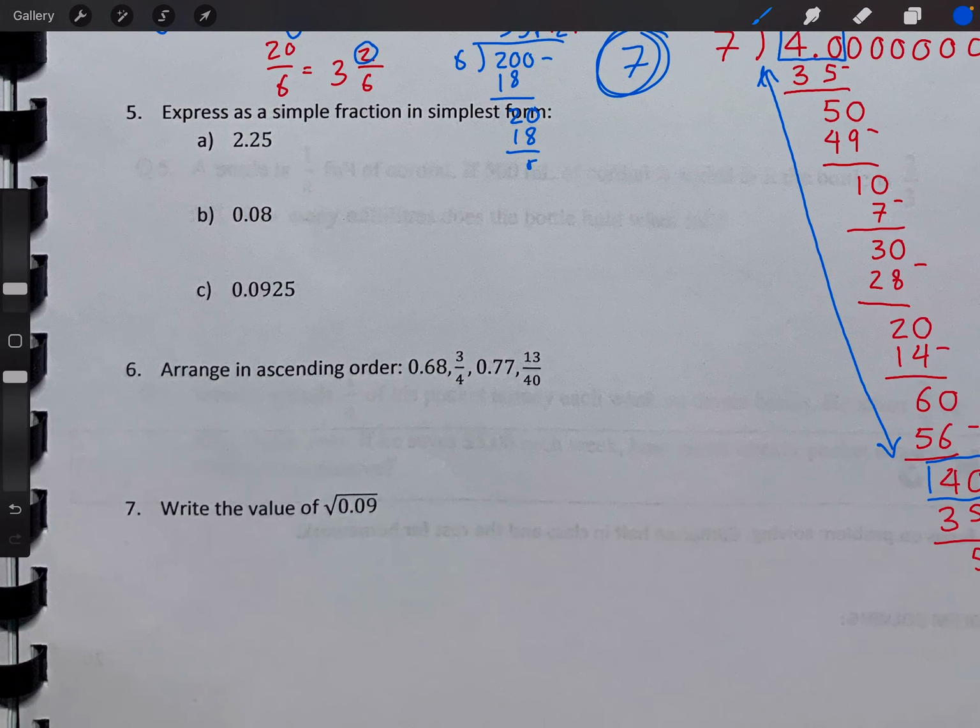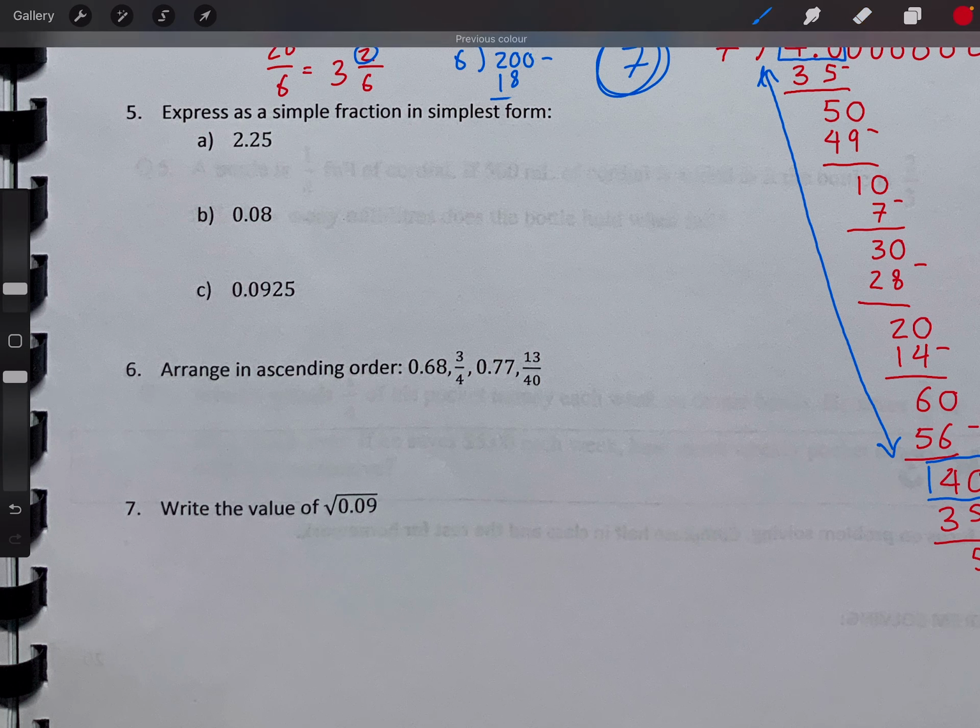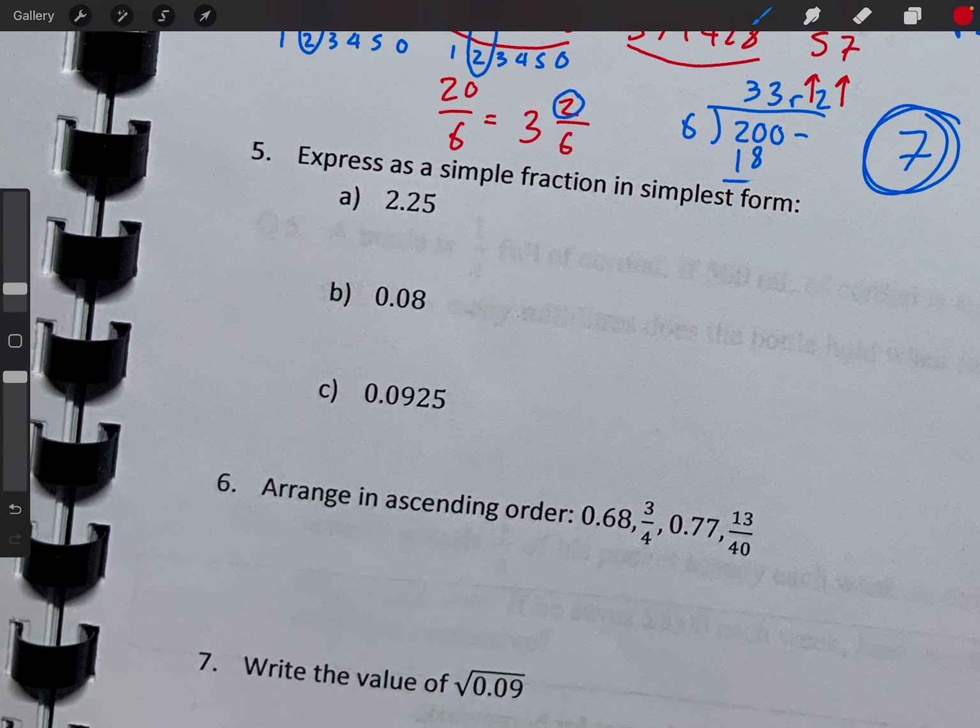Alright, question 5. It says express as a simple fraction in simplest form. To put this into a fraction, well, let me see. Put the whole thing into a fraction.